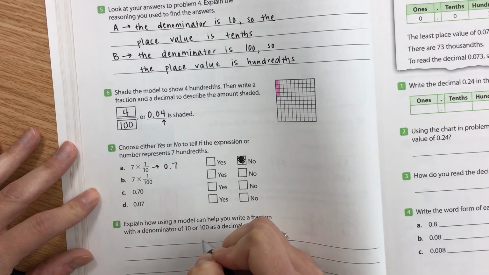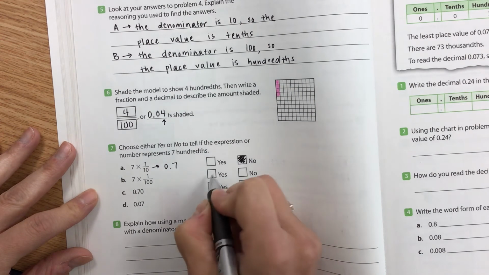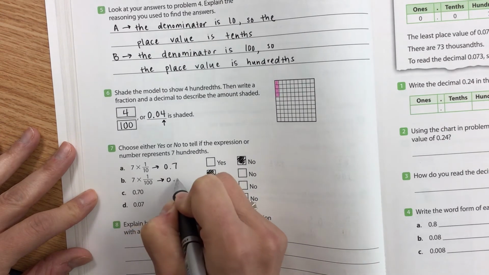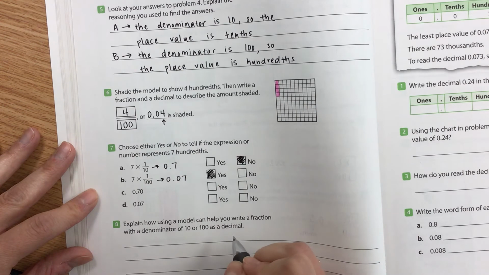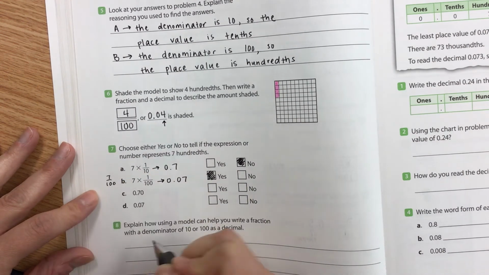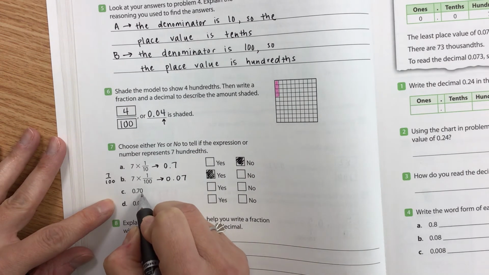B says 7 times 1/100. That's yes. That represents 7 hundredths. Another way you could write that is by saying 7/100.